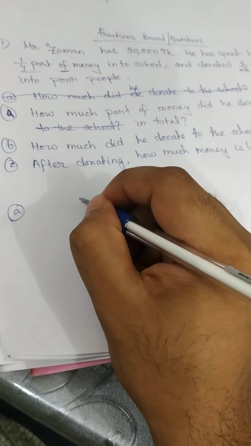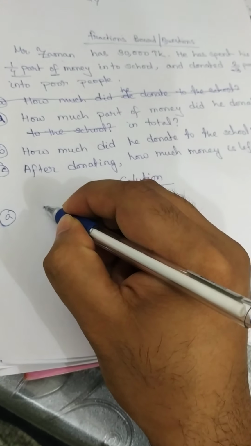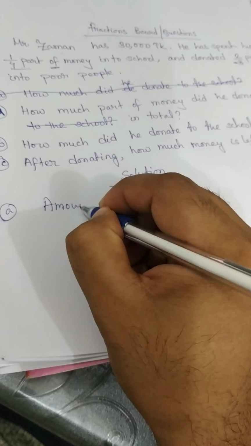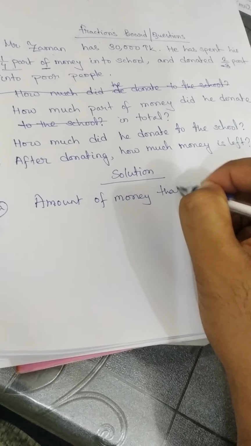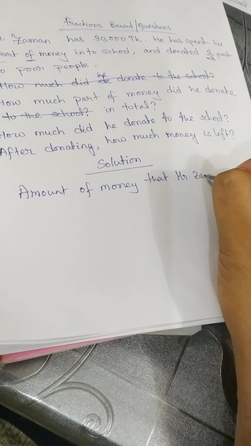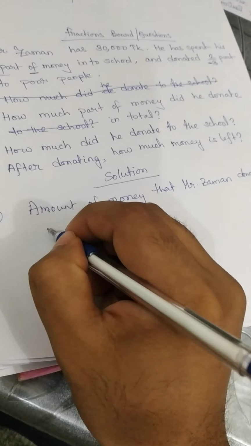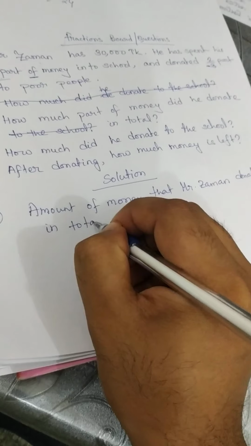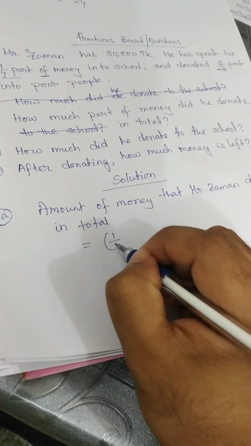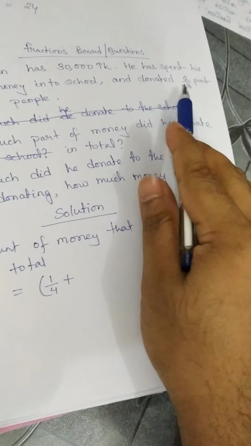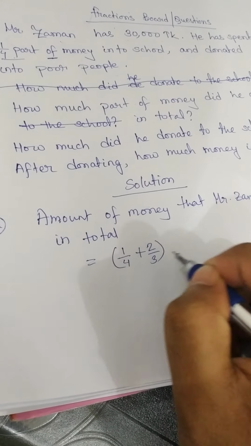Part A: the amount of money that Mr. Zaman donated in total equals 1/4 plus, what is the part? 2/3 part. Okay, so 1/4 plus 2/3 part.